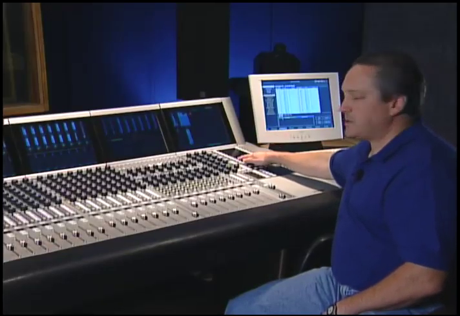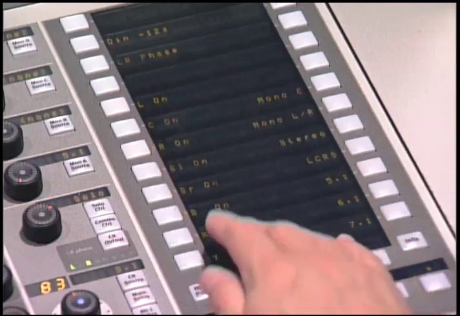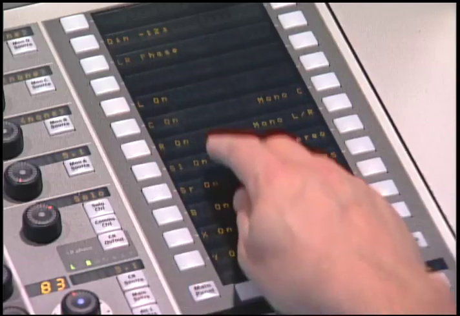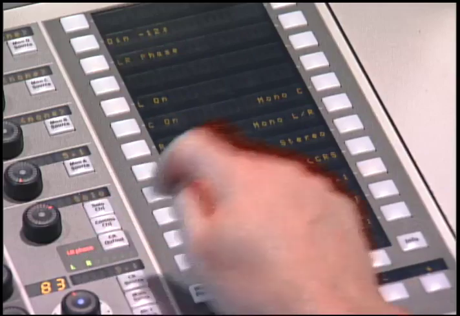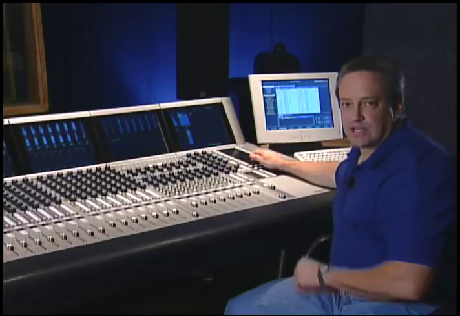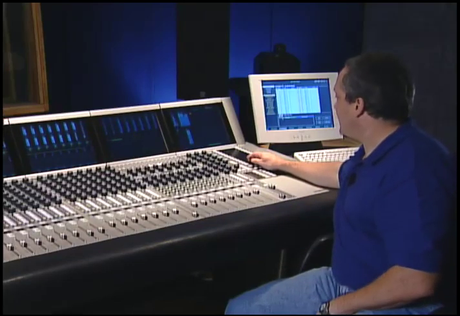The other things that are in this page are left and right phase. So if you wanted to check the phase between your speakers, you could switch that button on. It'll show you that the left and right phase is on, and you can check the phase of your speakers. Most of the time engineering will do this, but if you wanted to try it, you can.